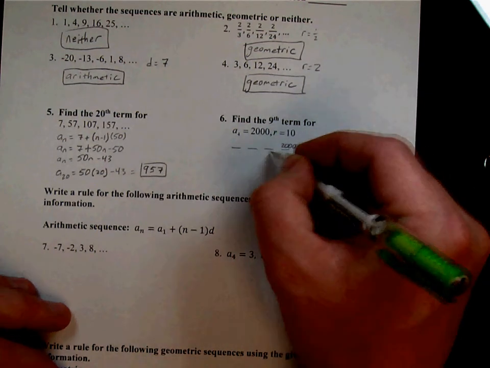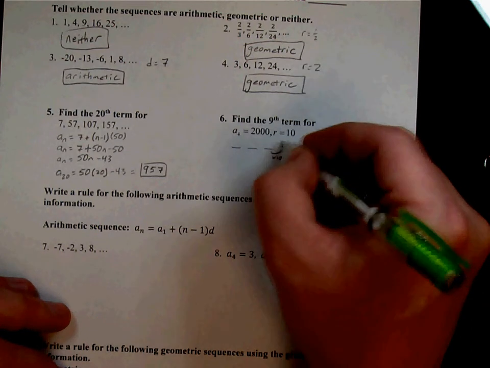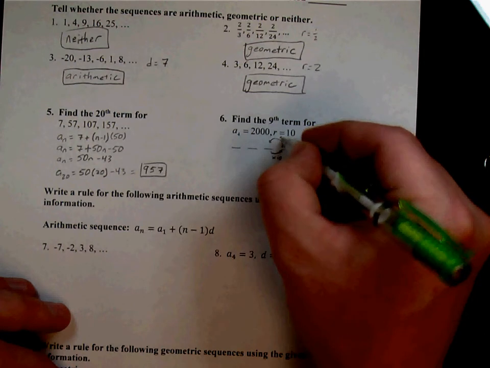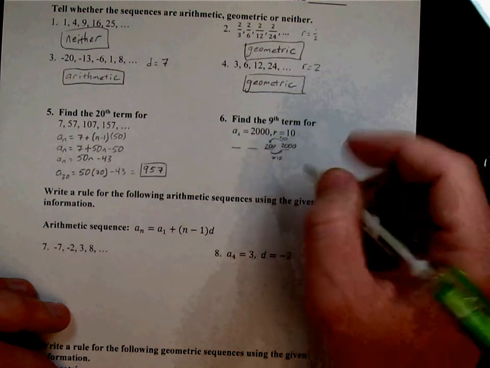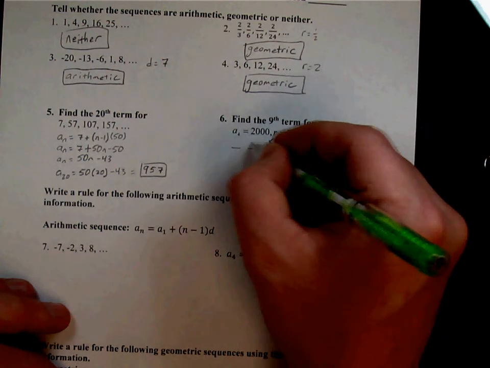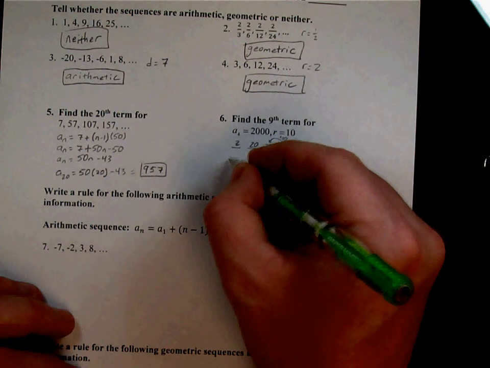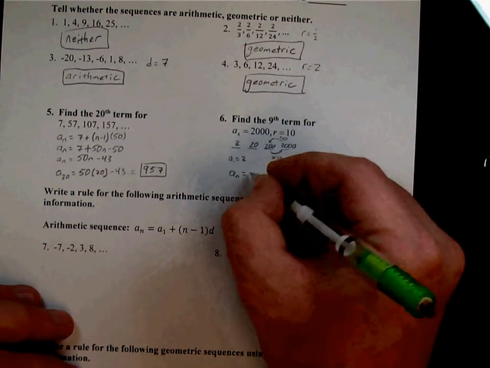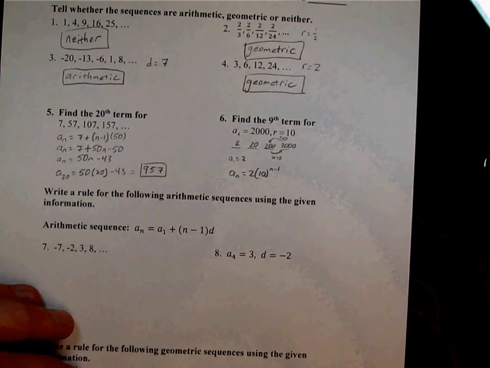R means I'm multiplying by 10 every time from left to right, but I want to work backwards from right to left. So instead of multiplying by 10, I would divide by 10. So I can divide by 10 and get 200, divide by 10 again, get 20, divide by 10 again and get 2. So my first term, a sub 1, I see that that's 2. So for my formula, take your first term times your r to the n minus 1. There's the formula for any generic term.